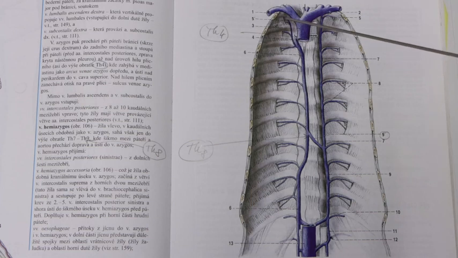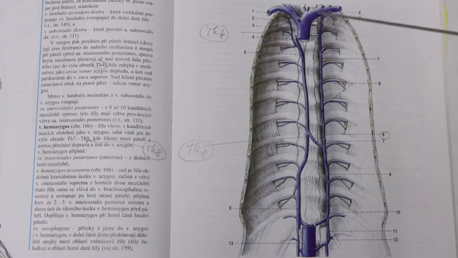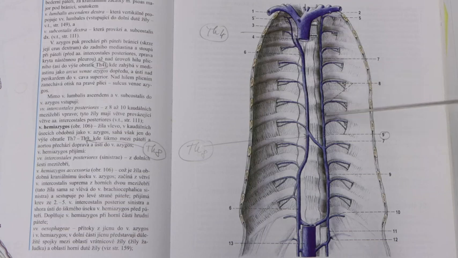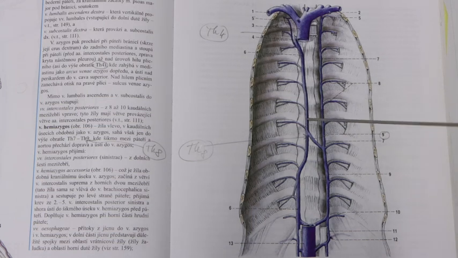Then the first intercostal space remains. The posterior intercostal vein of the first intercostal space drains on the right side to the right brachiocephalic vein, and on the left side to the left brachiocephalic vein. The accessory hemiazygos either drains to the hemiazygos, then from the hemiazygos to the azygos, and then to the superior vena cava. There is also a variation making an H-shaped structure that drains directly to the azygos vein, and then to the superior vena cava.